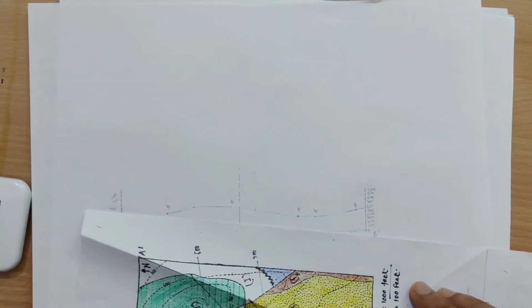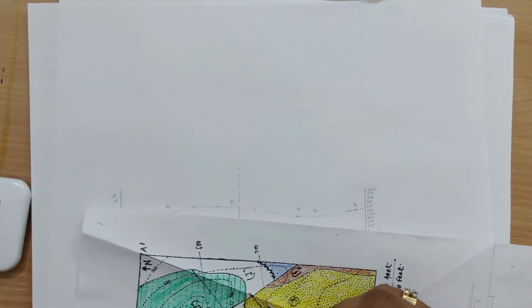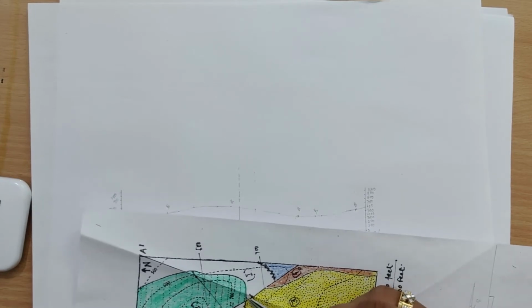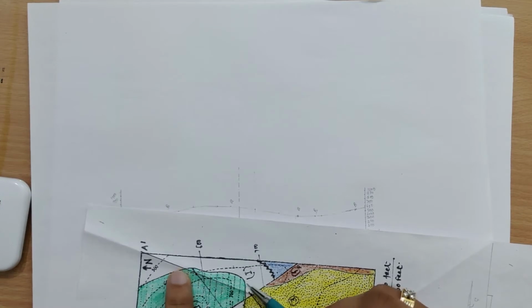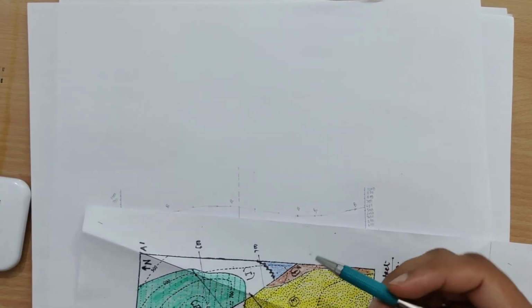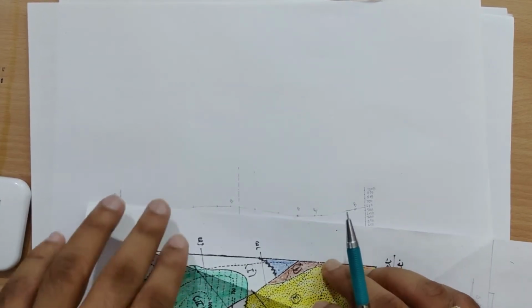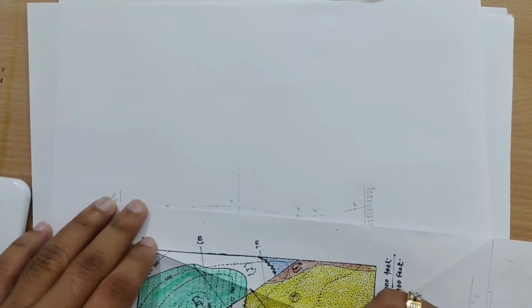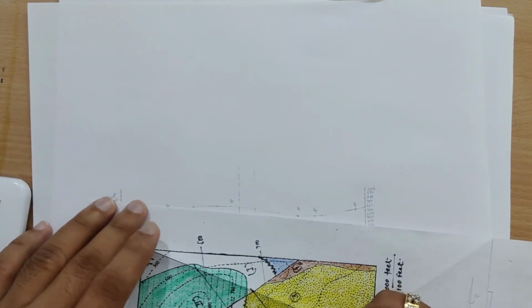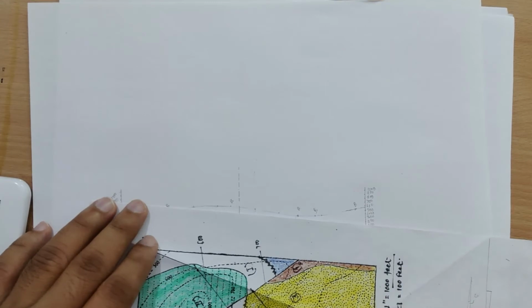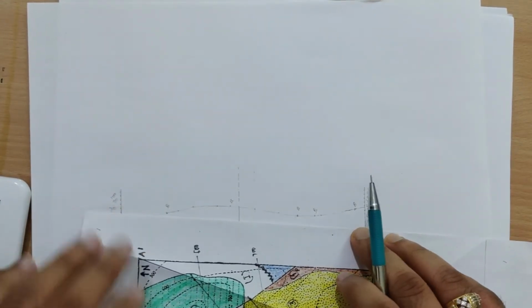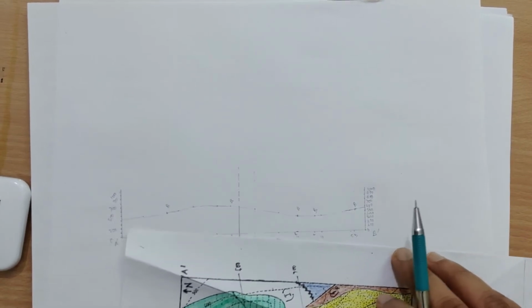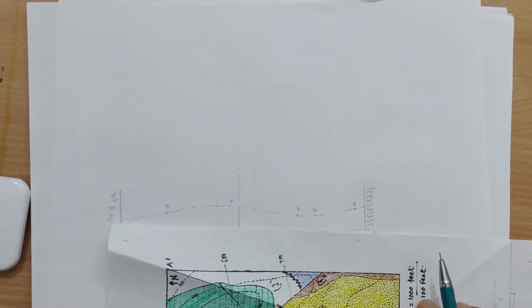The amounts are different. So here is a fault and here we have the trace for the younger bed. We are not getting the trace for the first bed in the younger sequence. Right? So let's draw them.